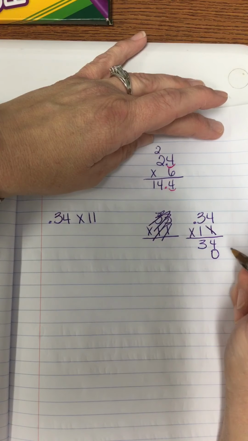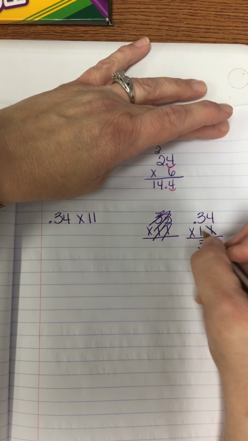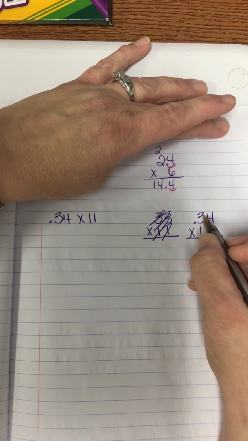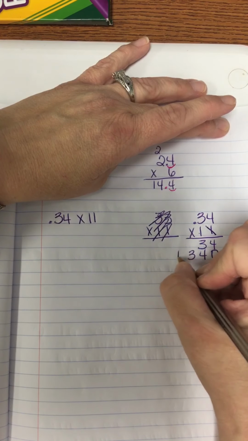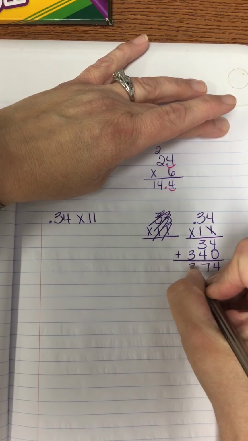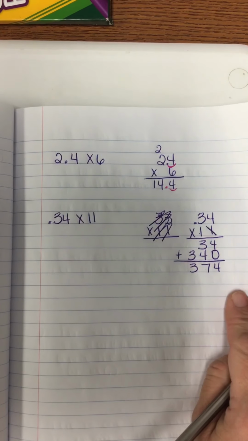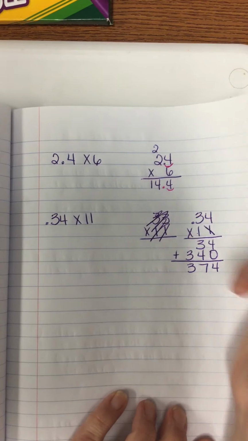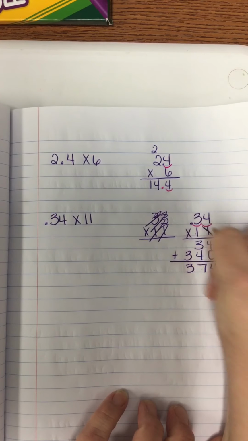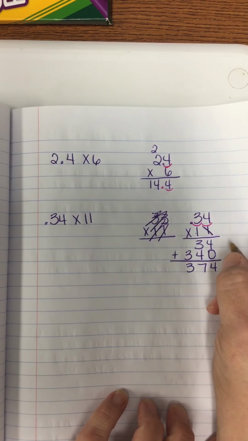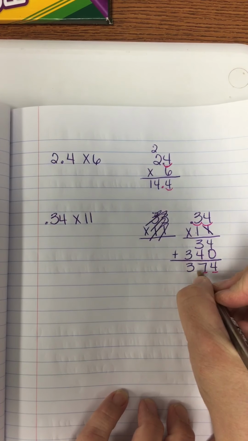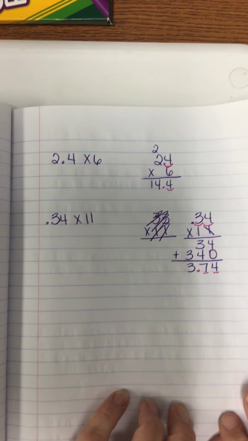Same with multiplication with whole numbers. Then I'm going to multiply 1 times 4, and that's 4. 1 times 3 is 3, and then we add. I'm doing the same thing that we've done when we did whole number multiplication. I didn't change anything. Now, I'm going to look at my problem. Here's my problem, and there are 2 decimal spaces in my problem. So in my answer, I need to have 2 decimal spaces. So that decimal is going to go between the 3 and the 7.